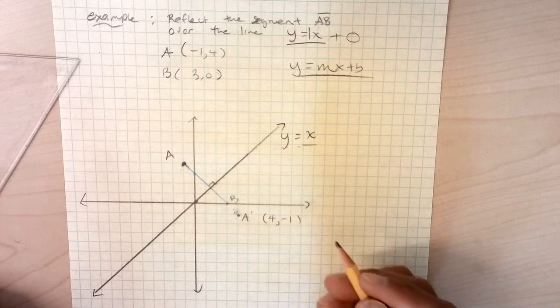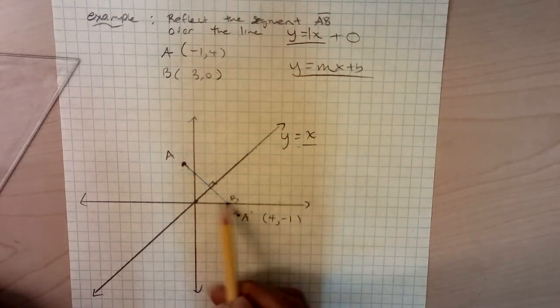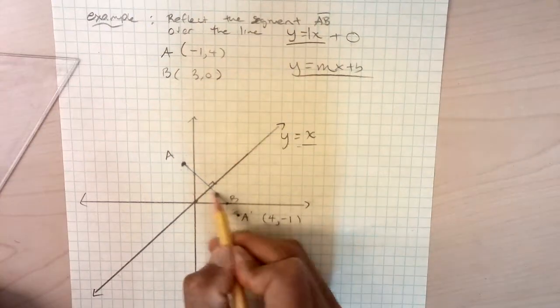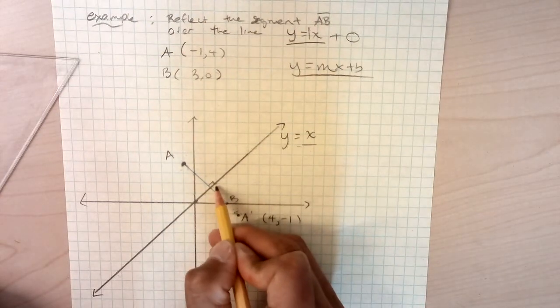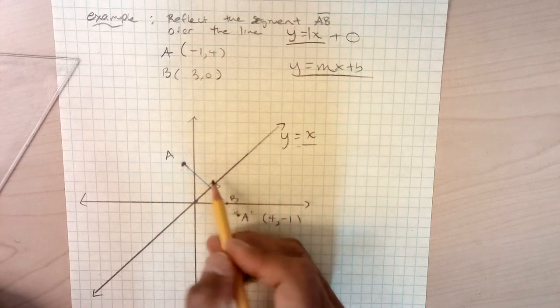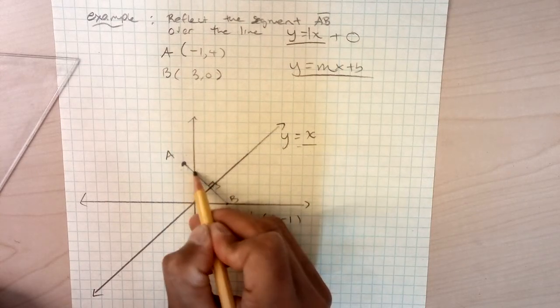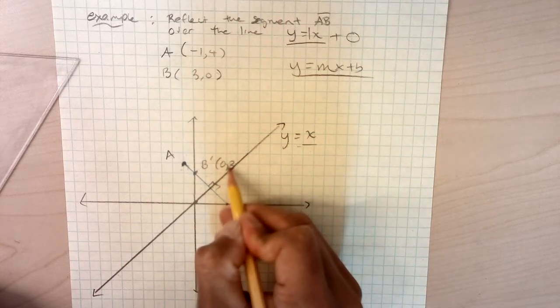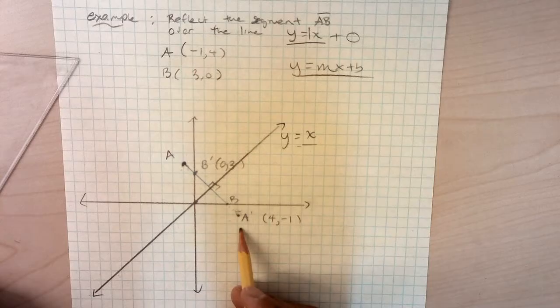And I could do something similar with point B. The distance of point B to this segment right here, or to the line y equals x, is 1.5 diagonal segments. And then it's below the line, so if I go 1.5 diagonal segments above the line, here's half, here's 1. This would be the coordinates of B prime, 0, 3. So I'm using prime notation.